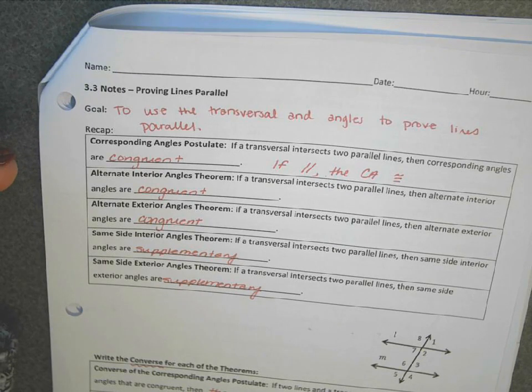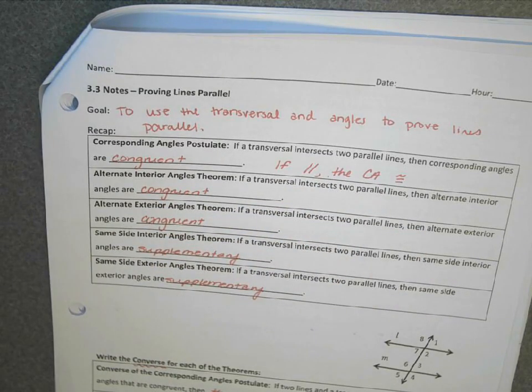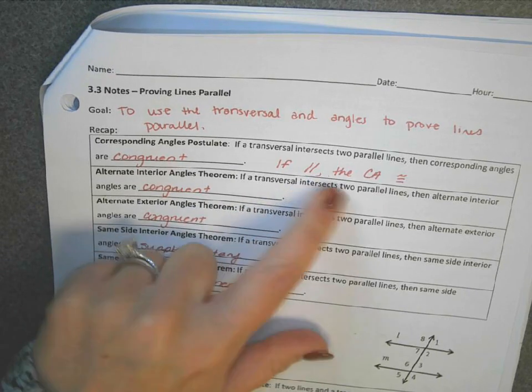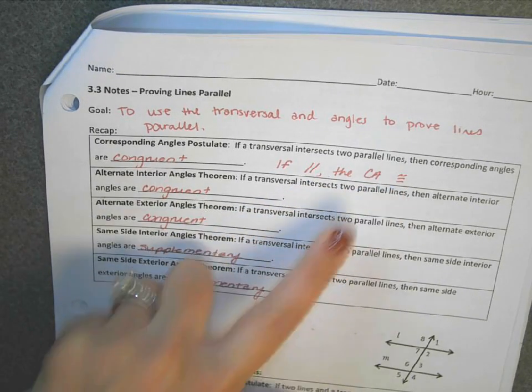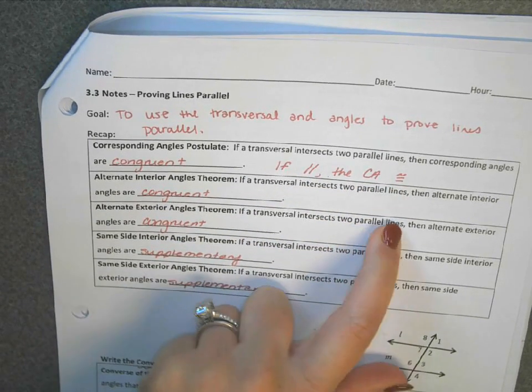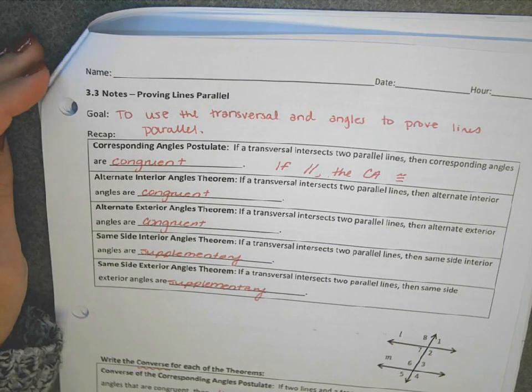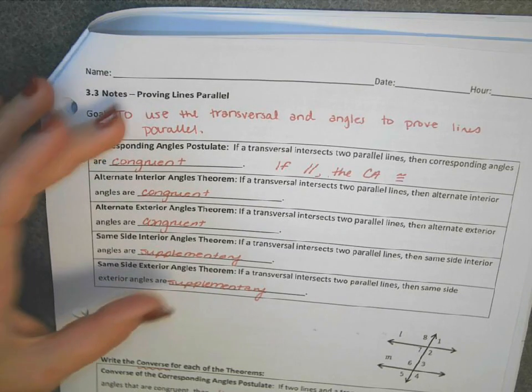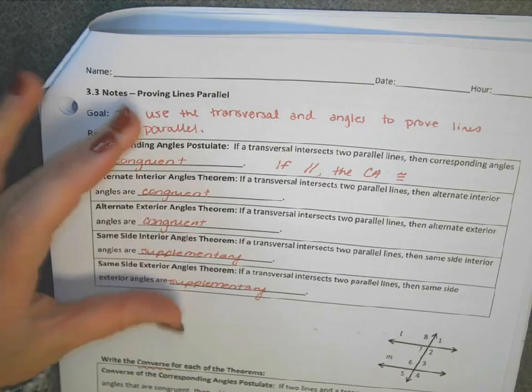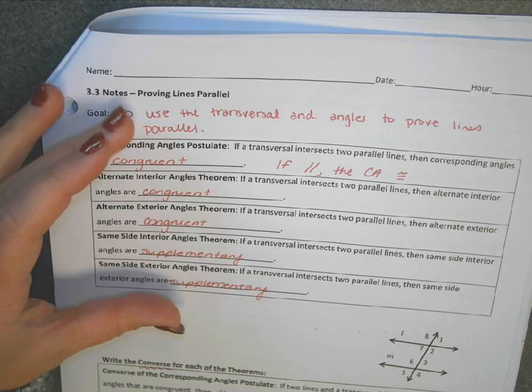Okay? So the abbreviation here, the way you can think about it, if you want to make a flashcard, maybe you want to make it a little simpler on the flashcard. If parallel lines, then corresponding angles are congruent. If parallel lines, then AIA congruent. Okay, does that make sense? Okay, that's review. That's all old stuff. That's stuff we focused on the other day on Tuesday.